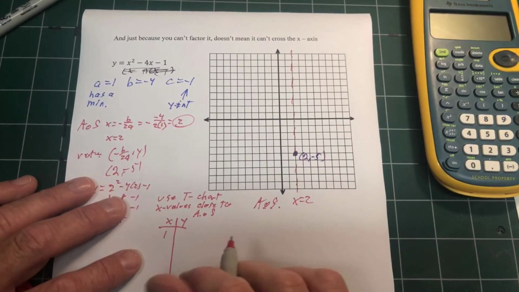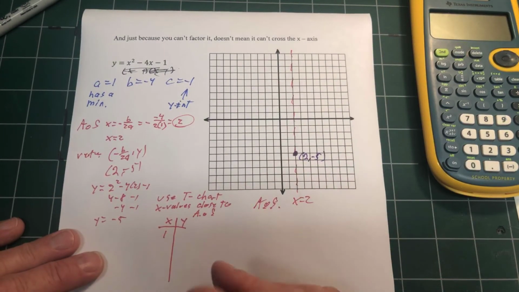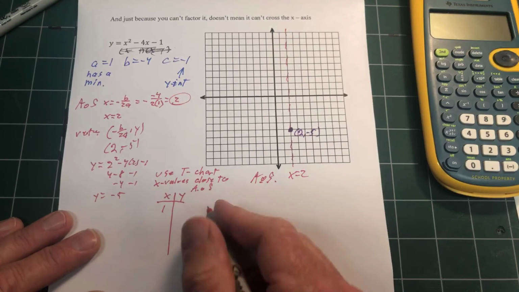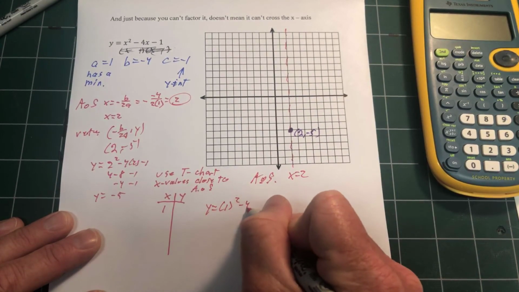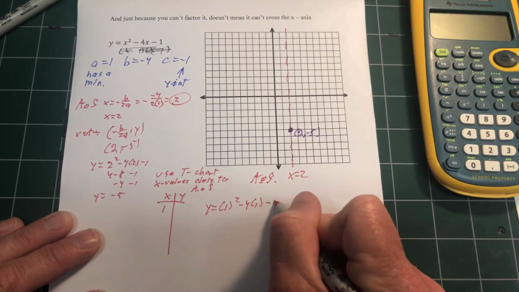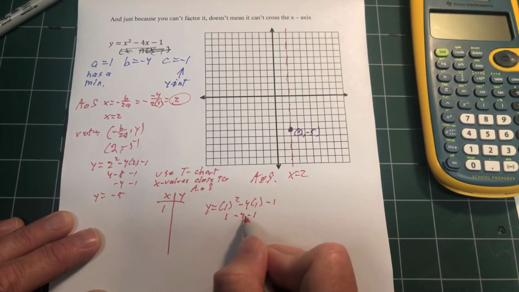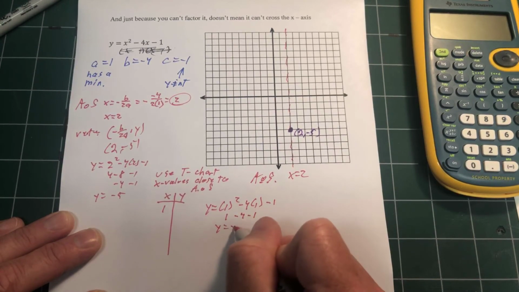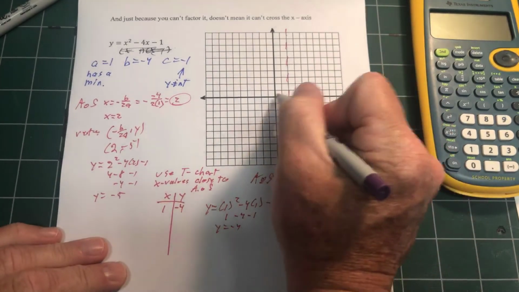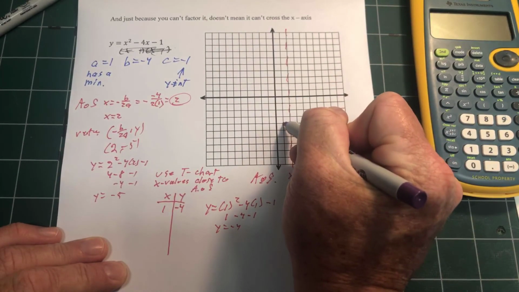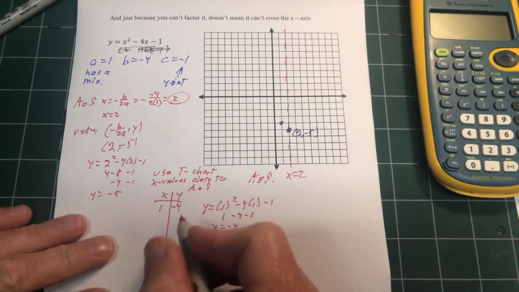All right, let's see. Y equals 1 squared minus 4 times 1 minus 1. 1 minus 4 minus 1. -3, -4. Y equals -4. That's on my graph. 1, 1, 2, 3, right there. What about when x is 3?